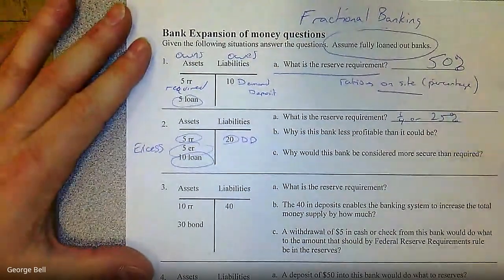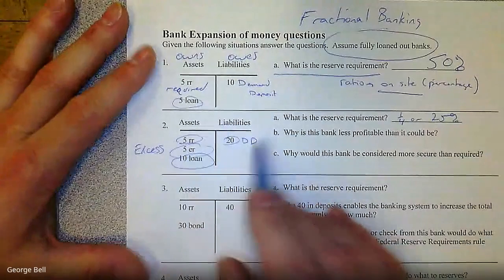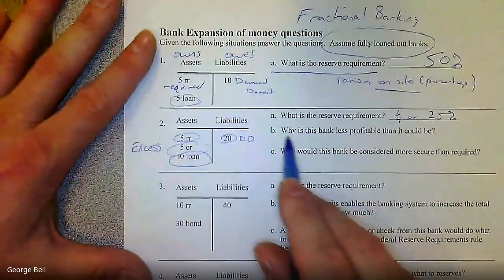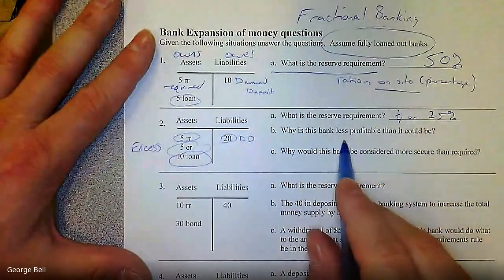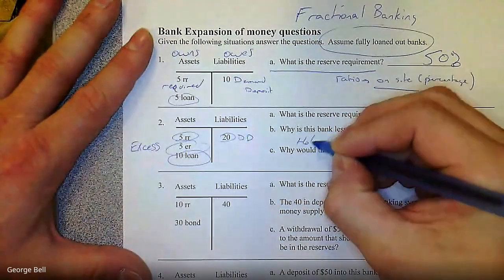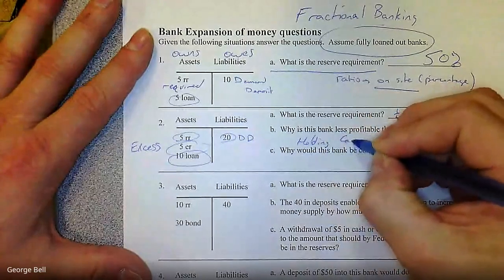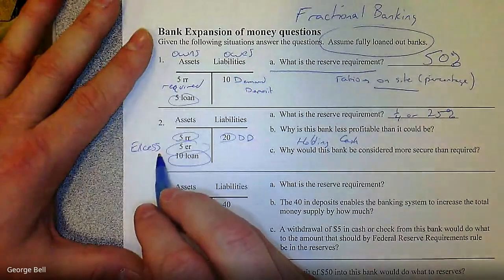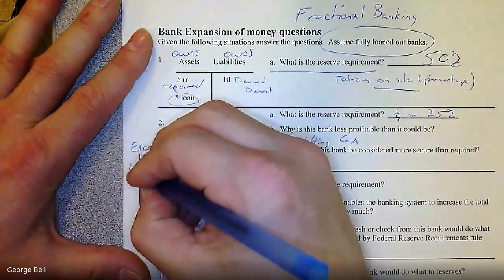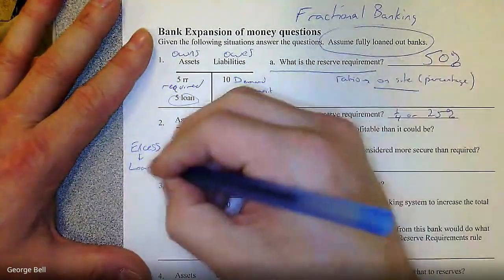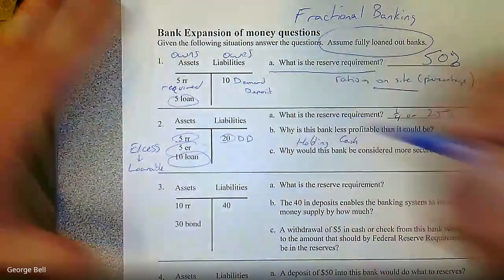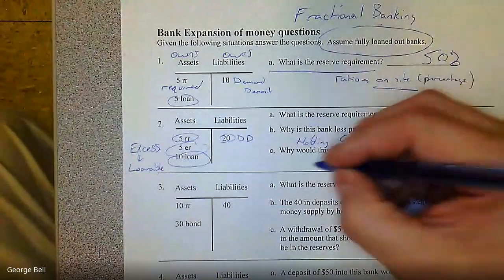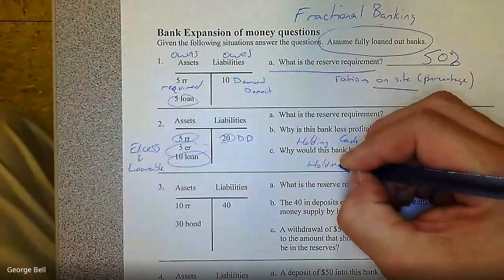When we do a problem like this, we're only really looking at the reserves and the liabilities and trying to reconcile the chart. Looking at what we have going on here, why is this bank less profitable than it could be? Well, the answer is it's holding cash. And why would a bank hold cash? You see, it has $5 in excess reserves it could lend. Because remember, excess reserves are a fancy way of saying loanable funds. It could lend that $5, but it's choosing not to. That's actually why it's considered more secure, because it's holding cash.